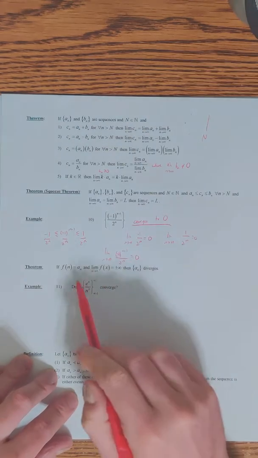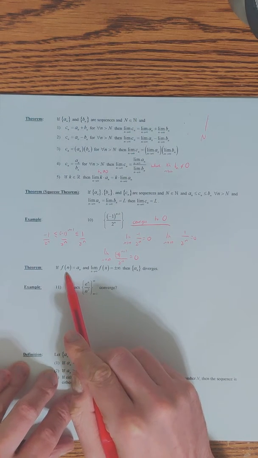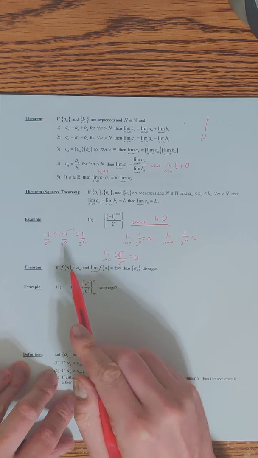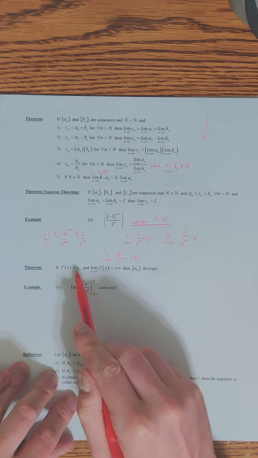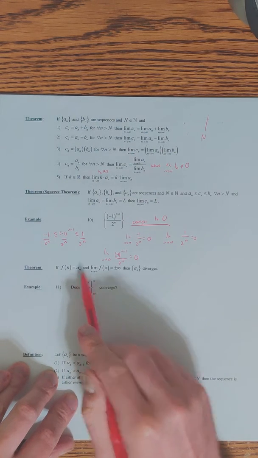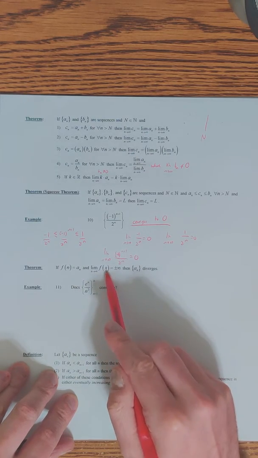And now here's the other interesting thing. If we have a real valued function where all of the elements that are defined by natural numbers in the domain are equal to the elements of the sequence, then I can just look at the limit as x approaches infinity of the real valued function.